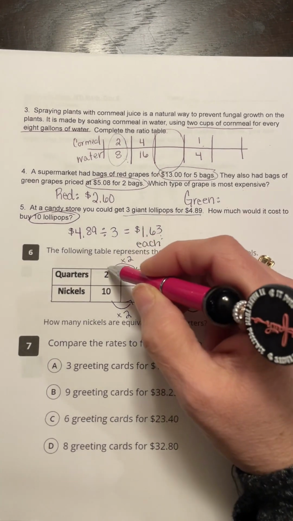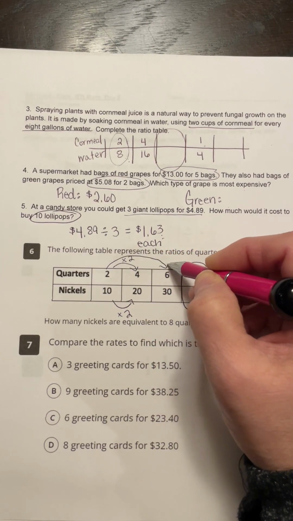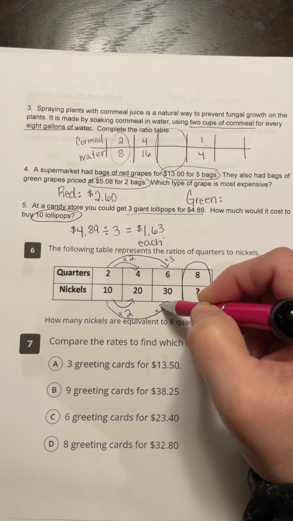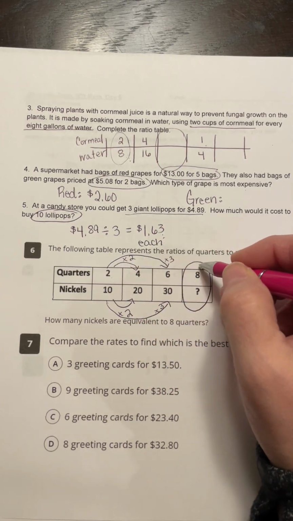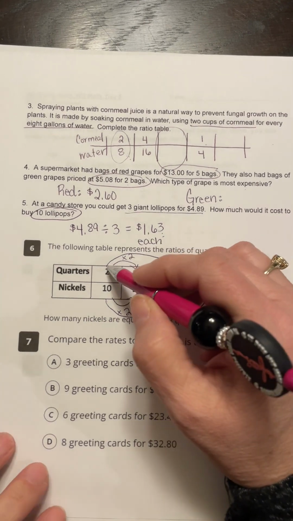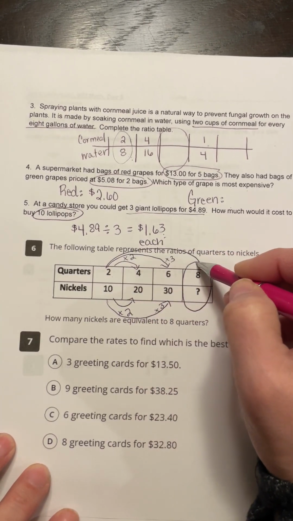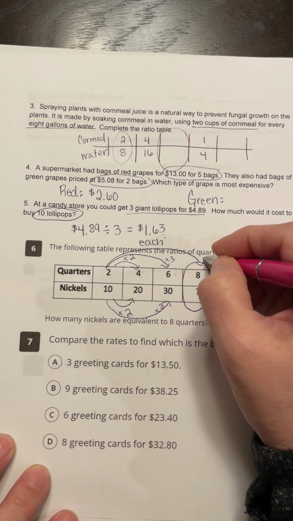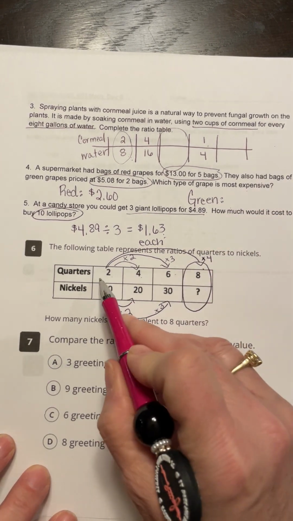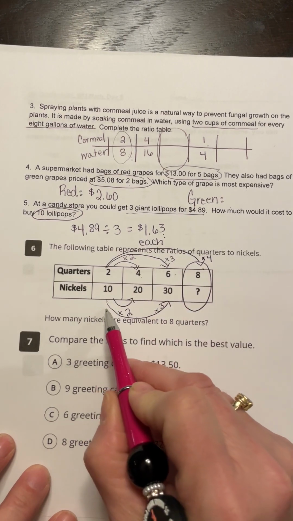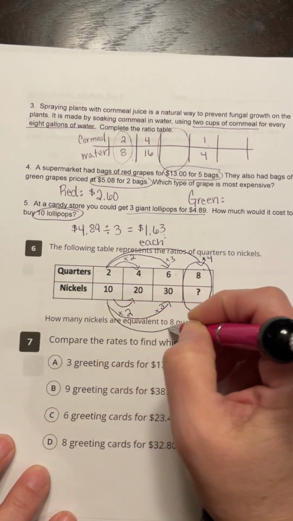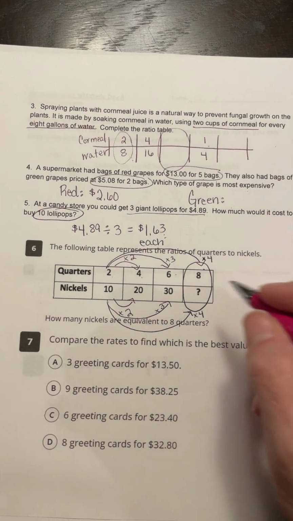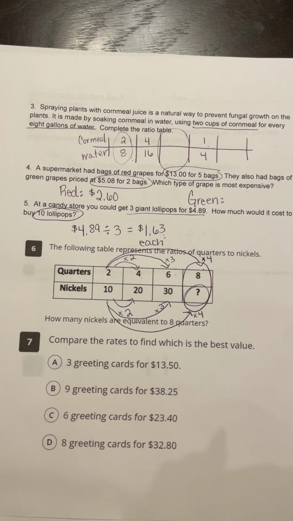If you look at the 6, that means you have 3 times as many quarters and 3 times as many nickels. So when you look at the 4th column over here, think about how many times greater that is. Okay, this was 2 times greater, 3 times greater. That means this column is 4 times greater. And if you have 4 times as many quarters, you will have 4 times as many nickels. And that's how you get that answer right there.